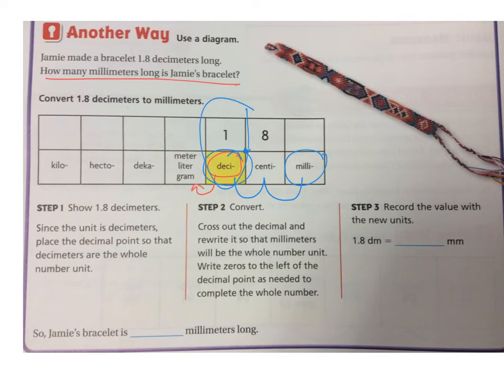Number 2, we convert. We cross out the decimal point, I'll do this in black, and rewrite it so that millimeters will be the whole number unit. We want the decimal point to end up here, right, if millimeters are going to be the new whole number unit.